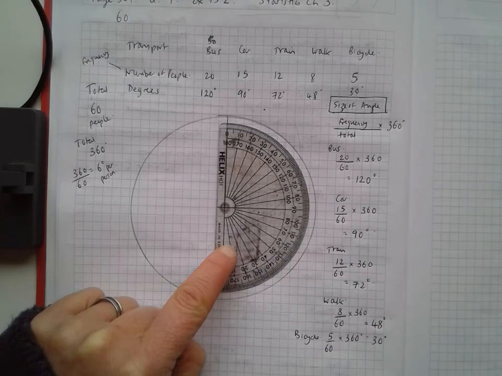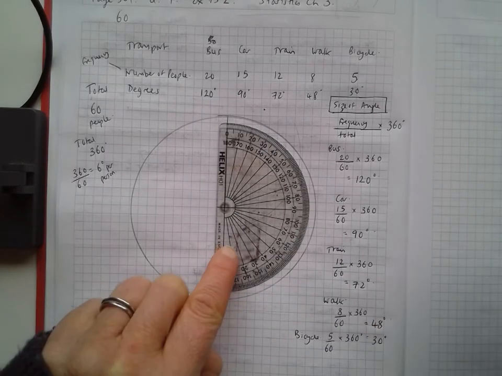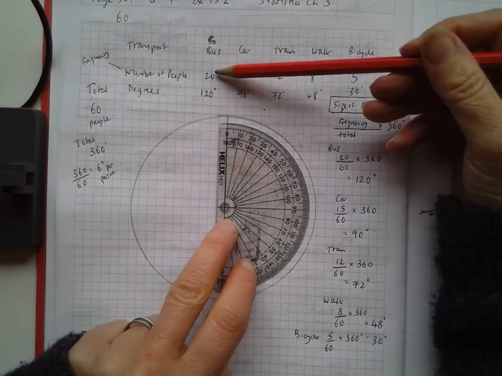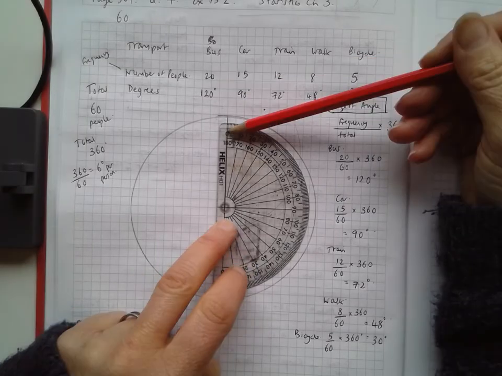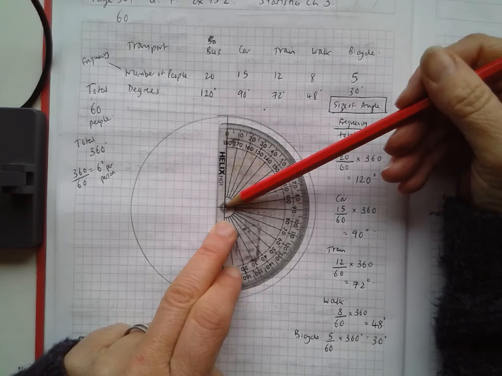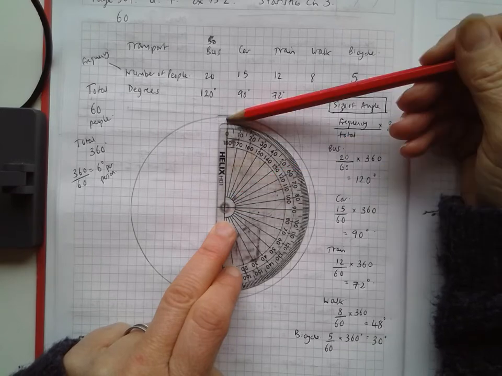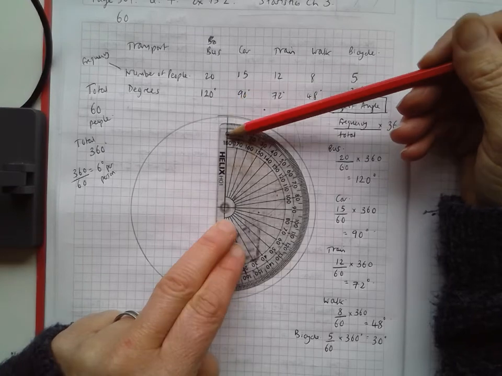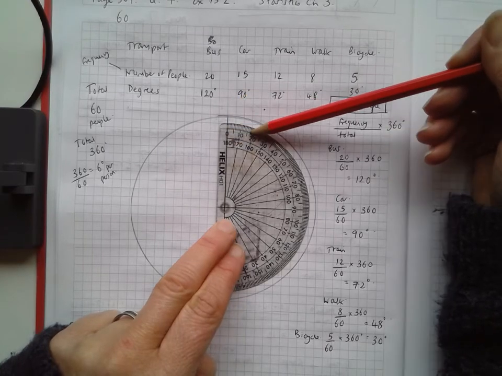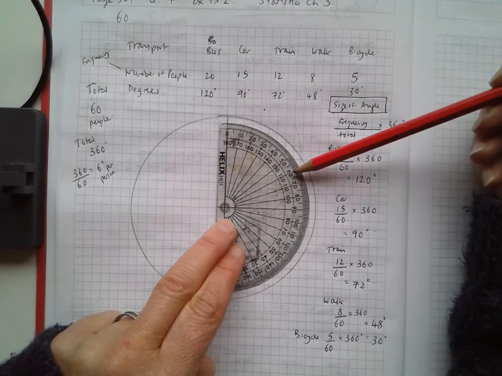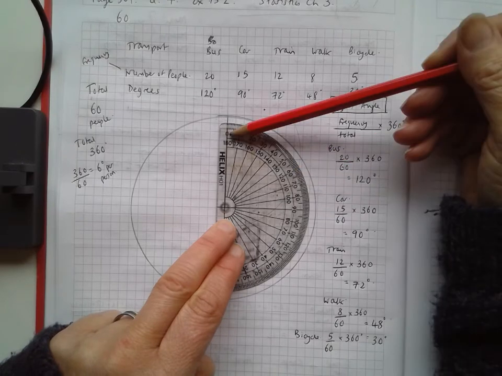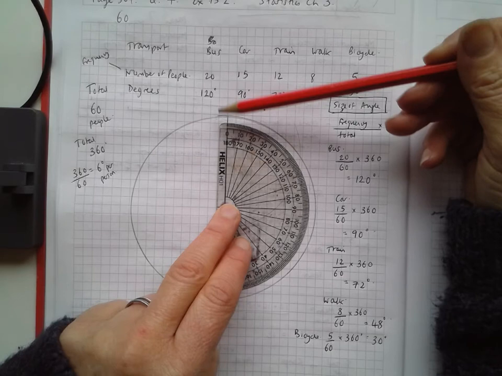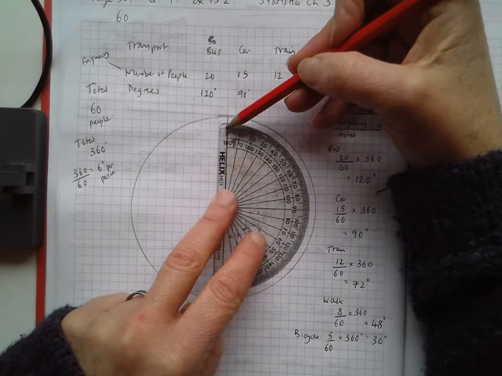If you remember about measuring angles, the 0 degrees is on the line, almost like the starting line or the baseline. So I'm going to use that 0. I'm going to use the outer scale, because that's where the 0 is starting. I'm not going to use the inner scale because it's starting at 180. So I've got to go around to 120, and I'm going to make a mark.